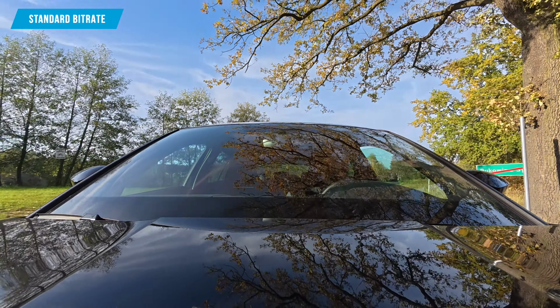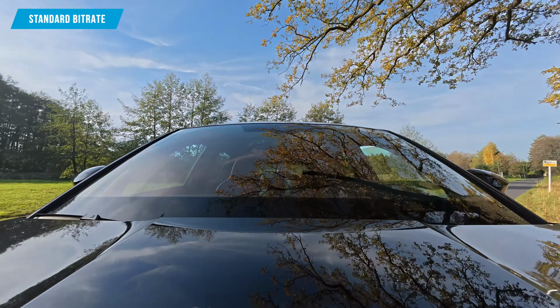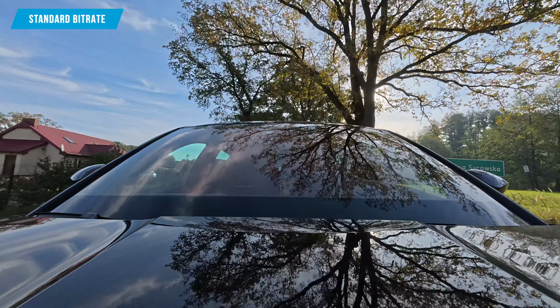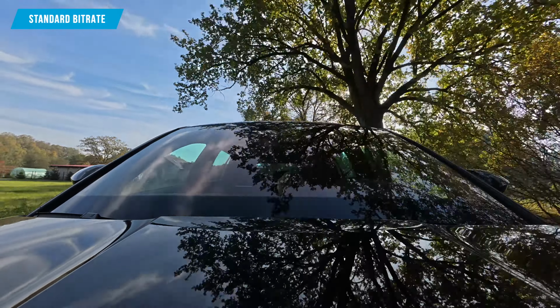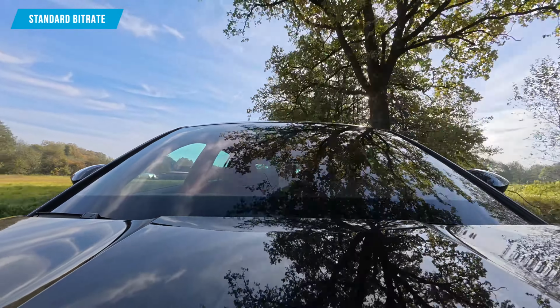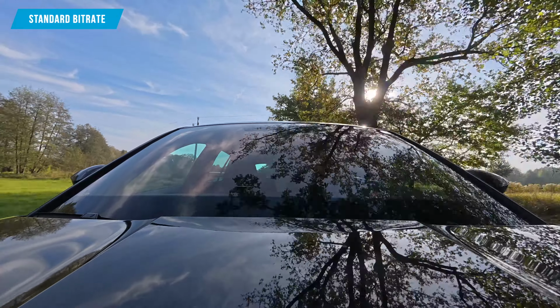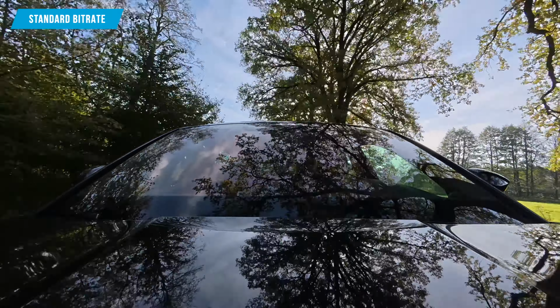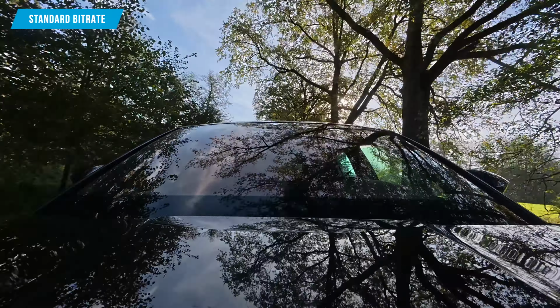Let's have a look. Anything coming? Nope. And let's have a look what this bitrate looks like. This is standard bitrate, and I'm going to do this road twice. So I'm going to keep to, I don't know, 70 kilometers an hour, so you guys can see what it looks like.